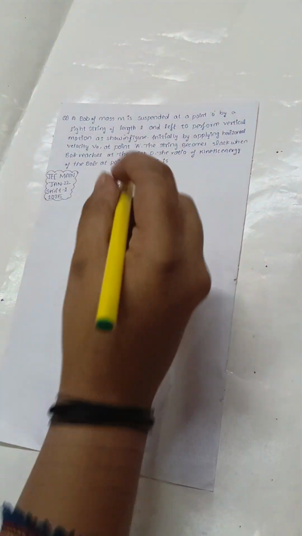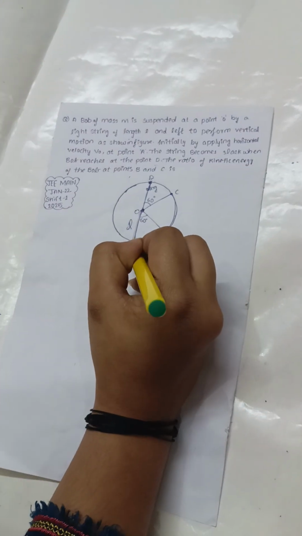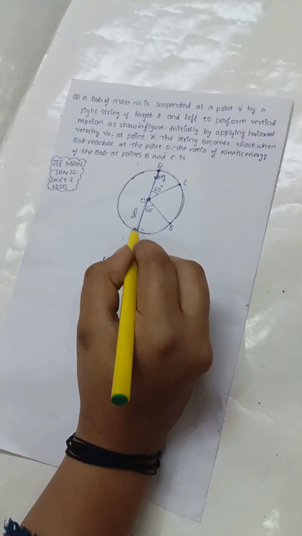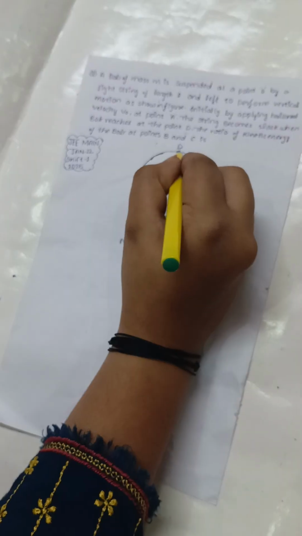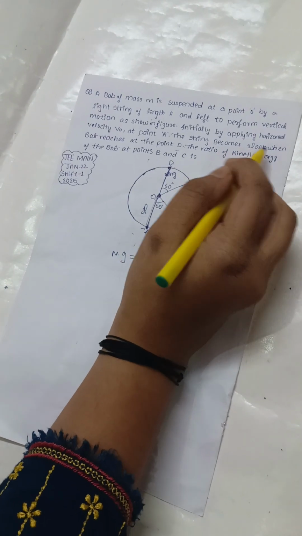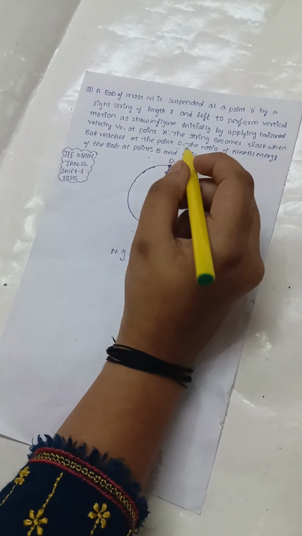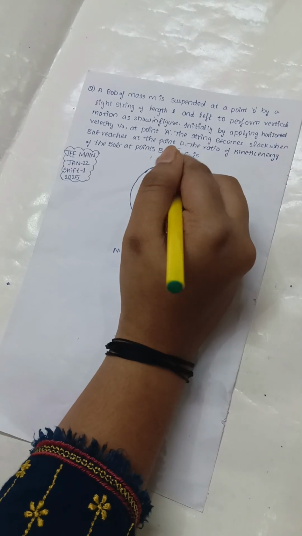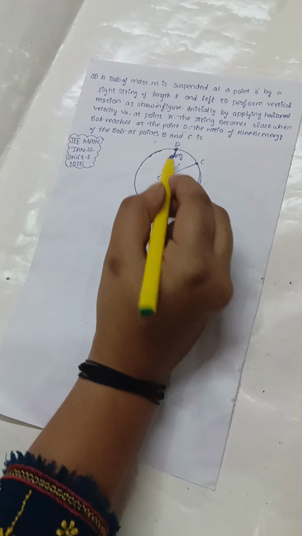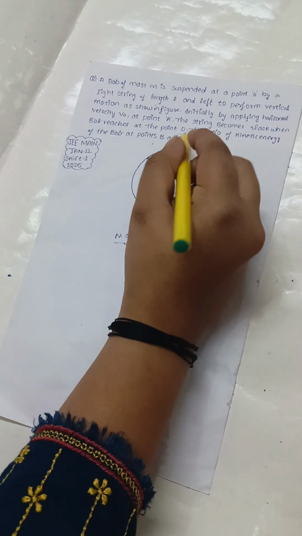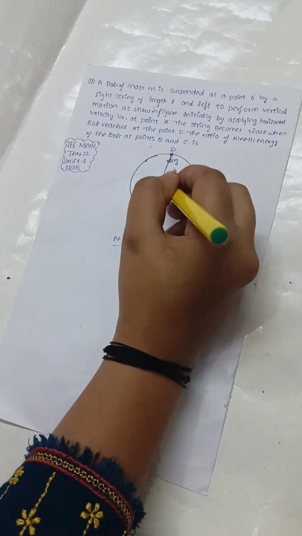Okay, a bob is suspended from O with a string of length L, and it is moving in vertical motion. At point D, the string becomes slack. What does slacking mean? It means the bob loses contact. So we'll have the force mg here, and there will be some centripetal force towards the center.